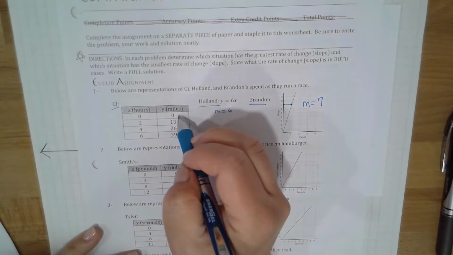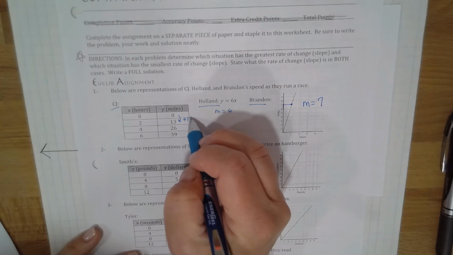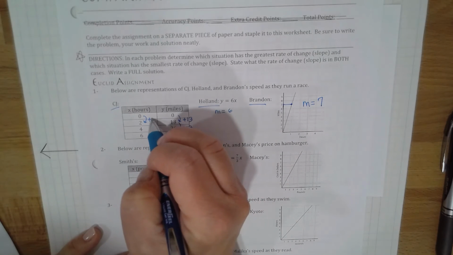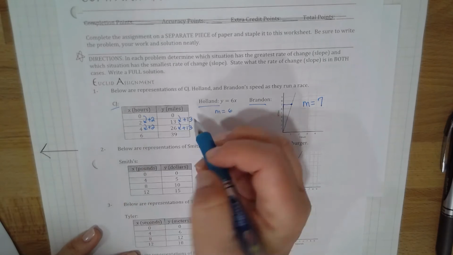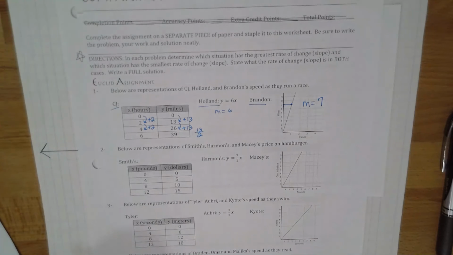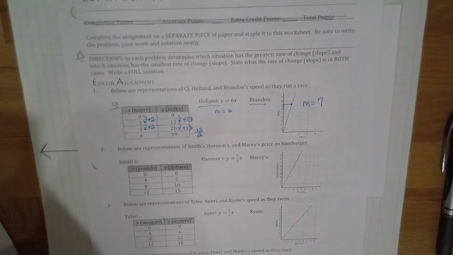And then remember how we find the slope in a table: rate of change in y over the change in x. So it's 13 over 2. Now, if you need to use a calculator, you may. So if you do 13 divided by 2, we know that's going to be 6.5.